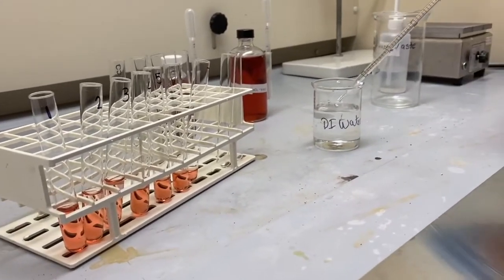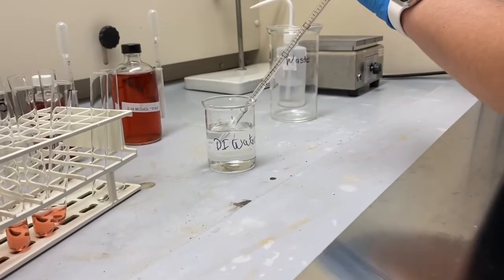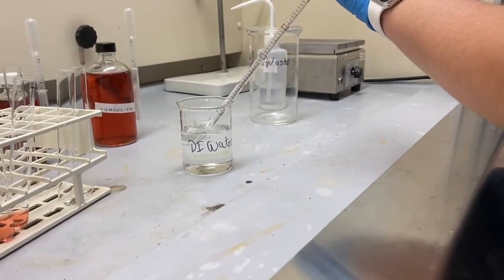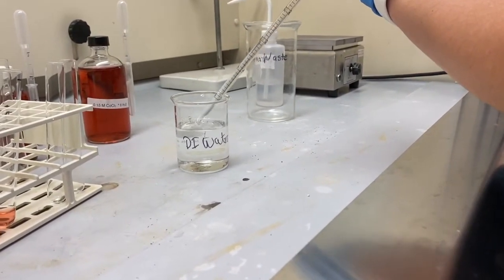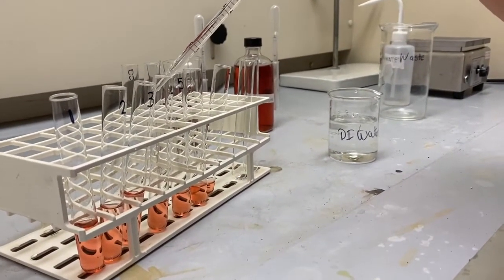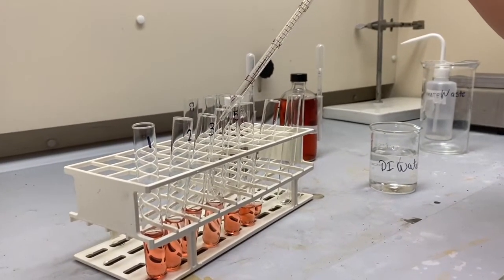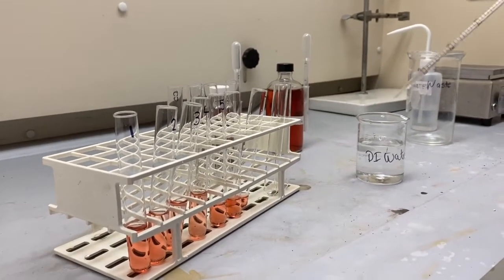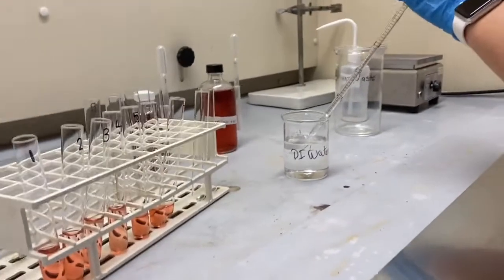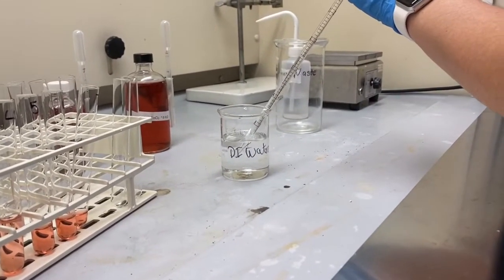For the fourth test tube, 2.0 mil of DI water. And for the fifth test tube, 2.5 mil of DI water.